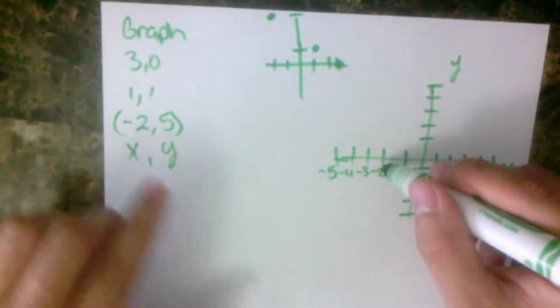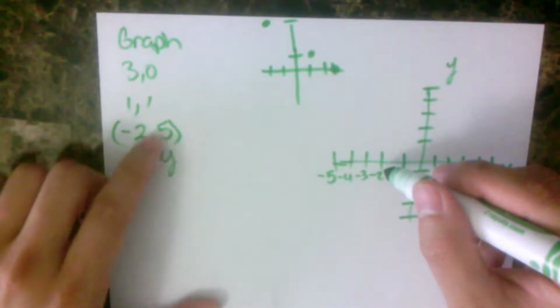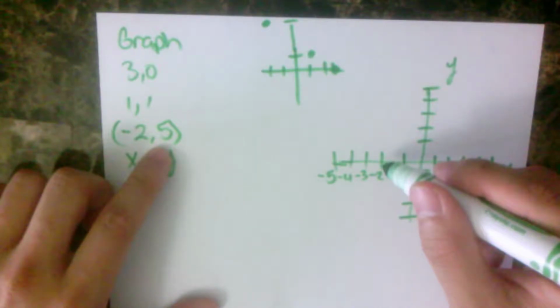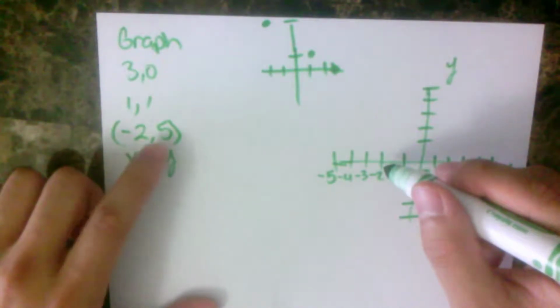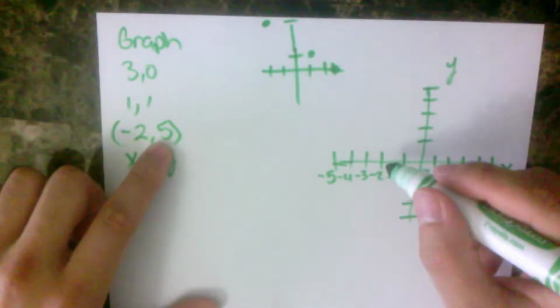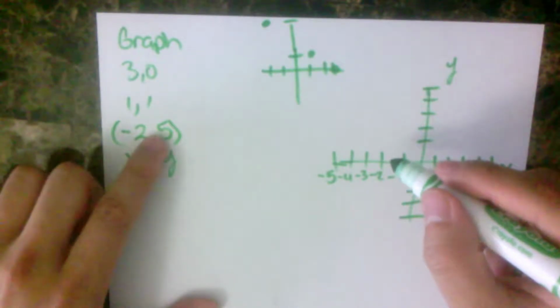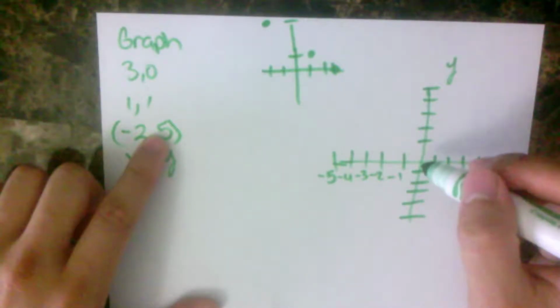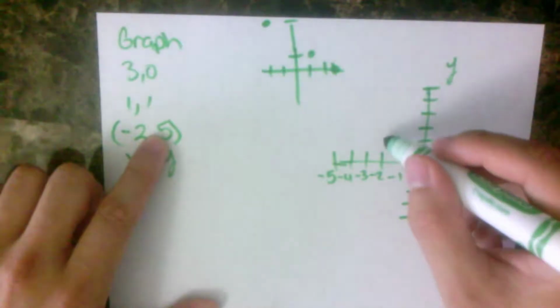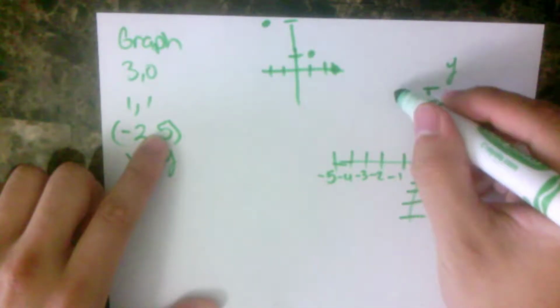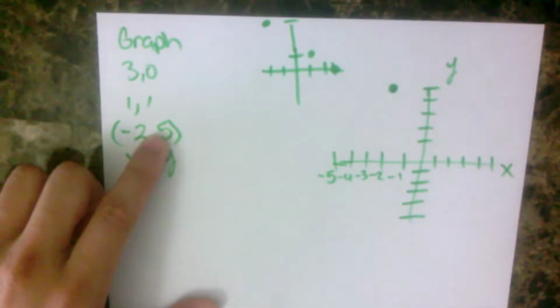You have to still do the other point. You have to do both numbers before you can actually plot your dot. So we went over 2, and then this is a +5, so we have to go up 5. If this were a -5, we'd go down. So we go over 1, 2, up, 1, 2, 3, 4, 5. It's the top of my graph, but it's just because of how I made it. All right. So that was all that was.